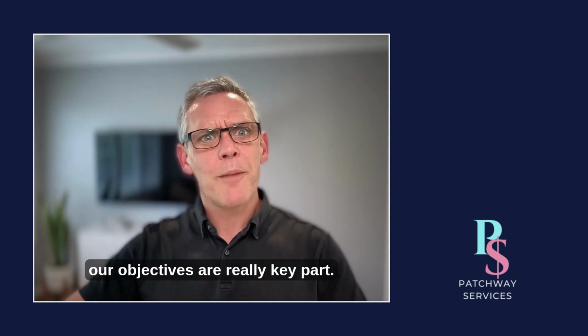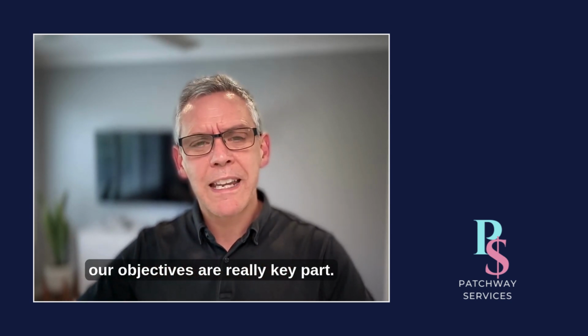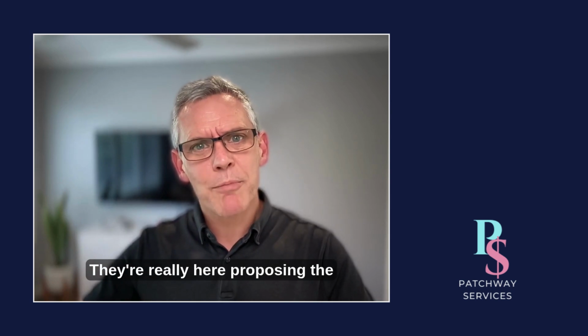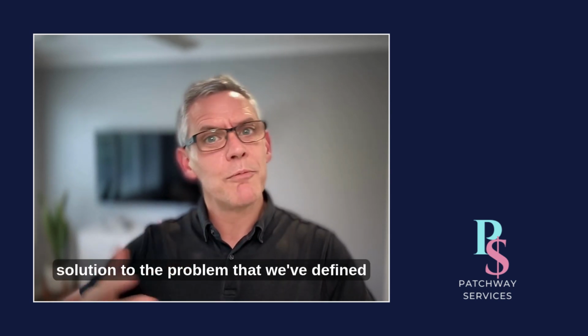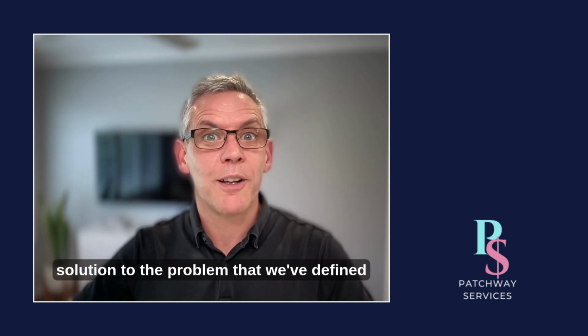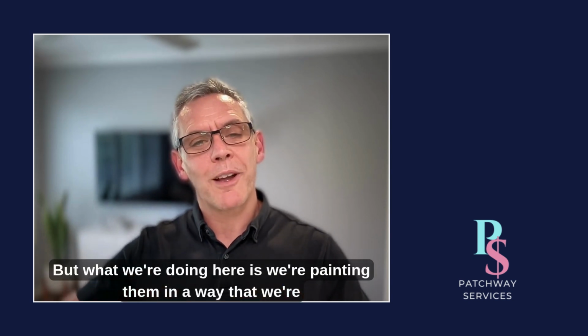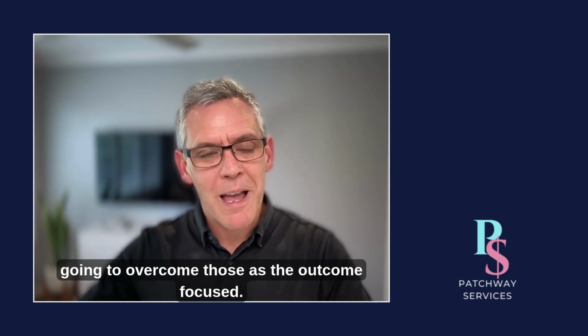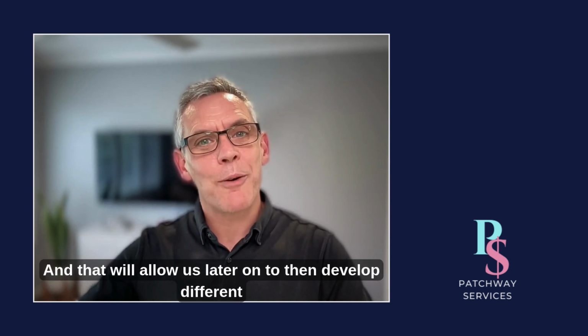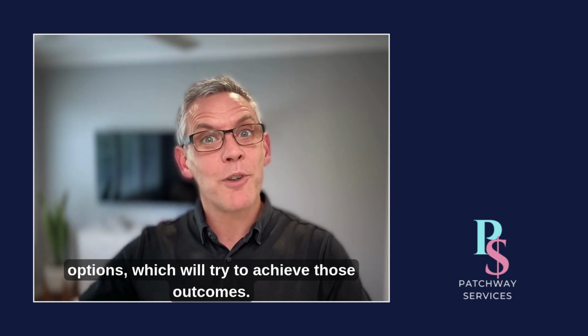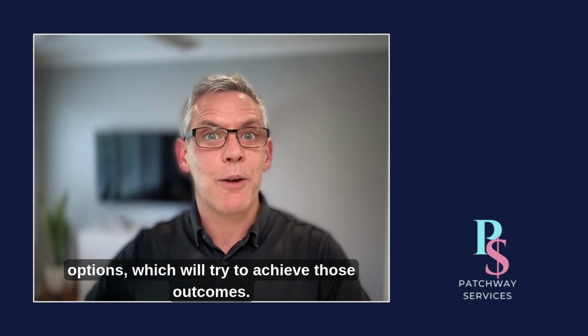So all in all, our objectives are a really key part. They're really here proposing the solution to the problem that we've defined in step one. But what we're doing here is we're painting them in a way that we're going to overcome those as they're outcome focused, and that will allow us later on to then develop different options which will try to achieve those outcomes.